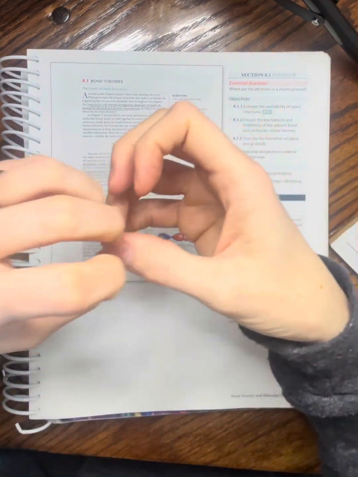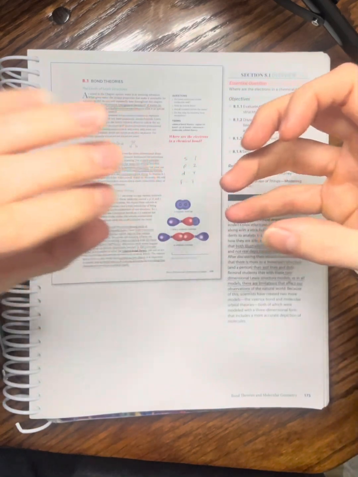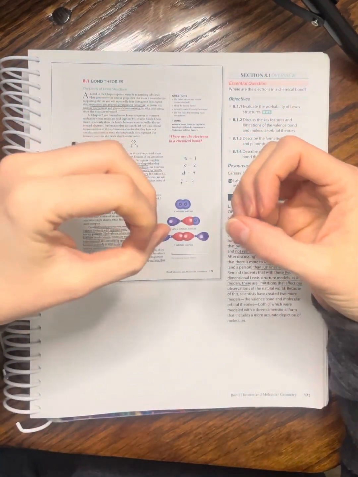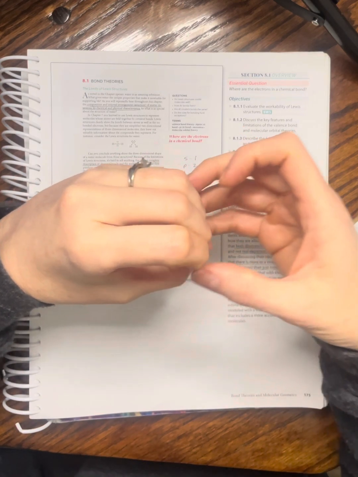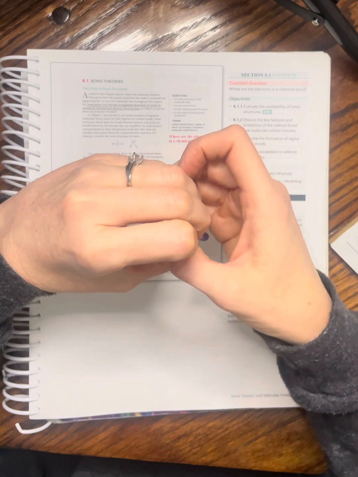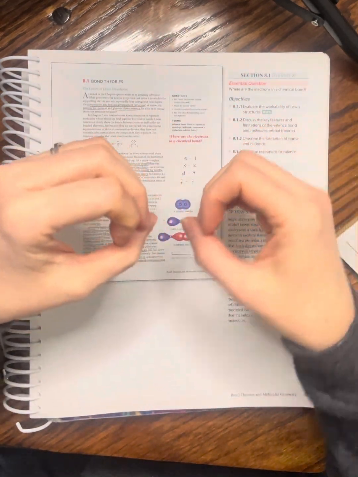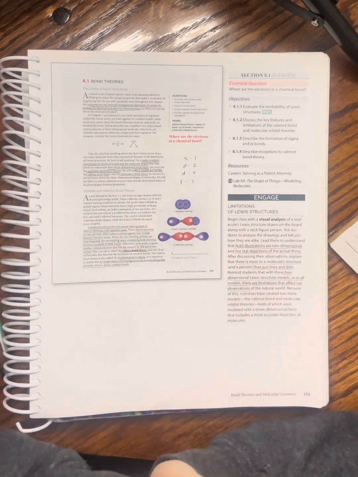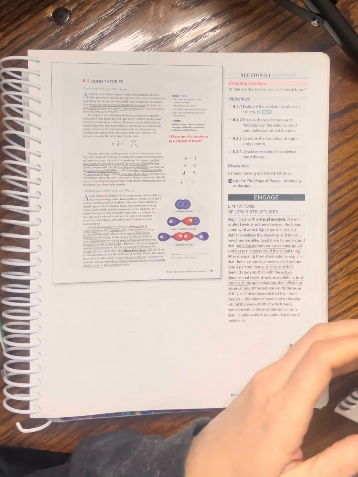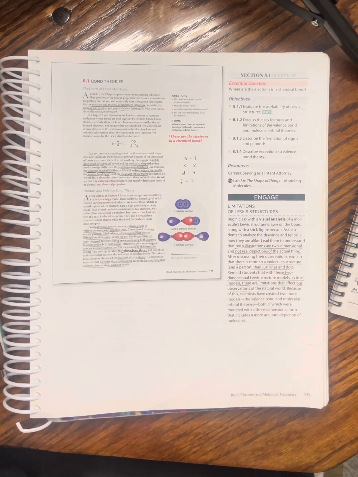Say we've got 2 s orbitals, each a single orbital: the electrons in the overlapping space in between are going to be readily available to both nuclei of both of those atoms. Both atoms are going to have use of those shared electrons.